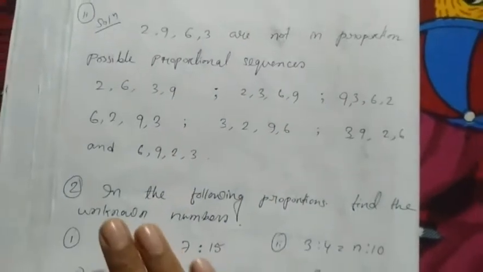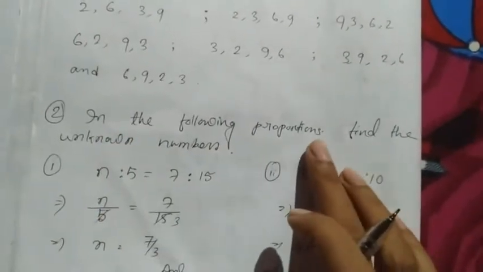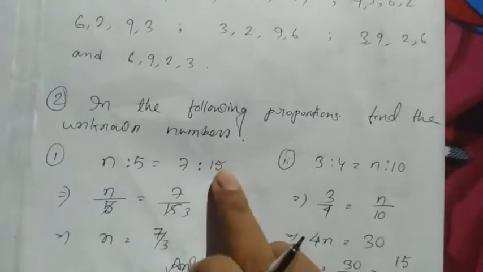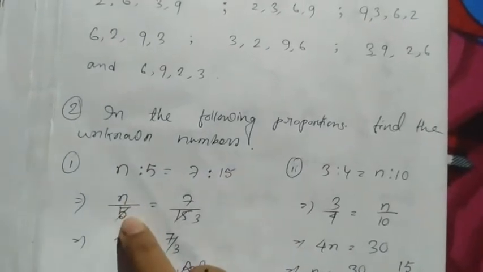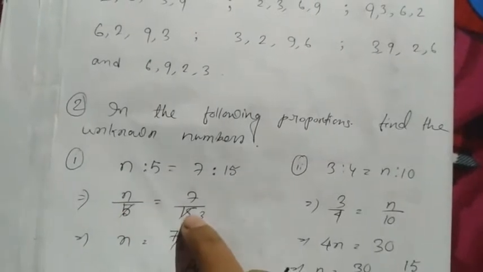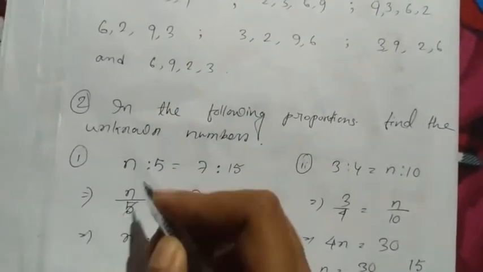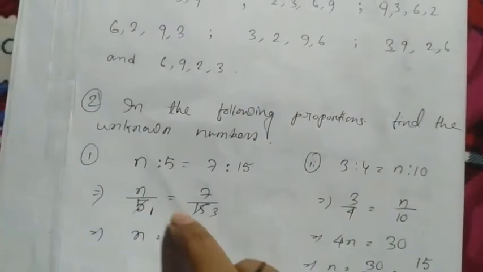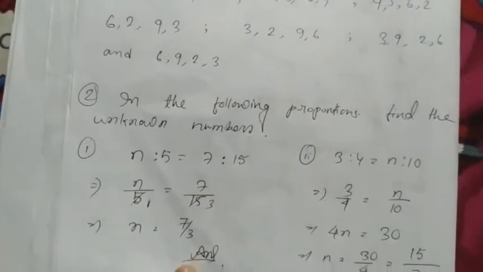Okay, question number 2. In the following proportions find the unknown number. n is to 5 equals 7 is to 15. So n by 5 equals 7 by 15. Now this 5 and 15, so 5 times 3 is 15 and 5 times 1 is 5. So ultimately your n is equal to 7 by 3.